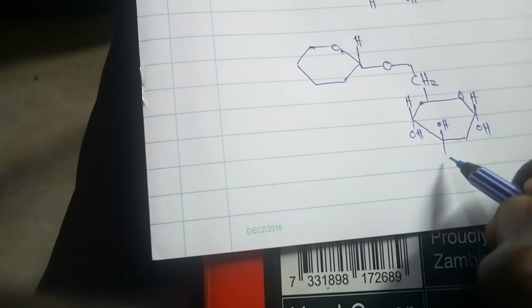So from there we are going to remain with hydrogen there being bonded to CH2, having that exo sugar, so OH, hydroxide, hydrogen, OH, hydrogen, OH, hydrogen, OH, hydrogen, CH2OH, hydrogen.